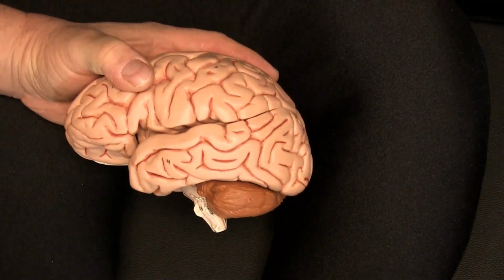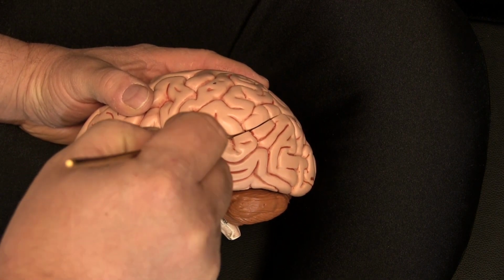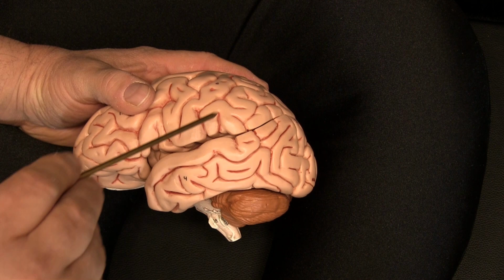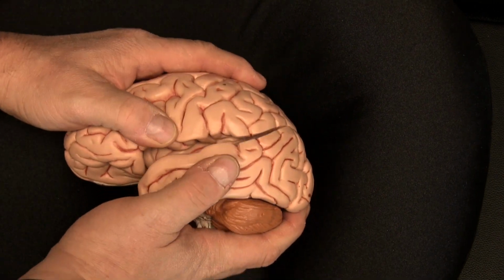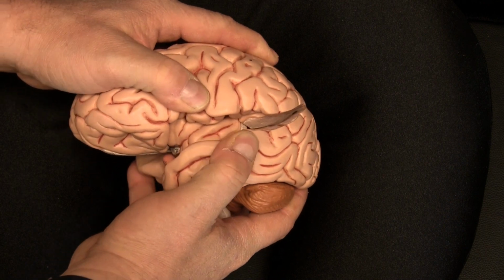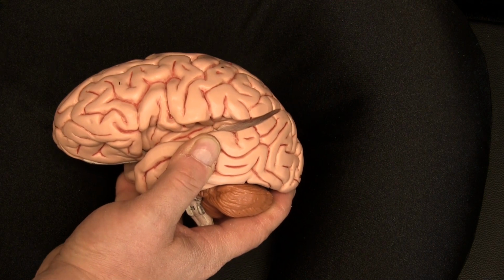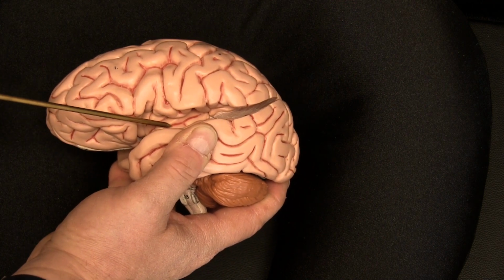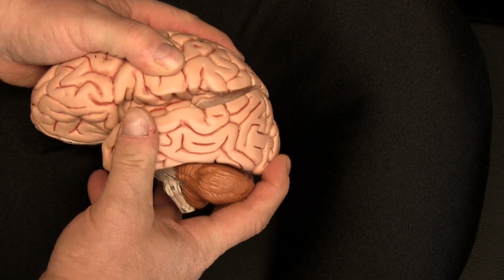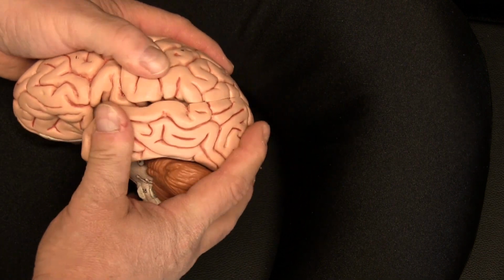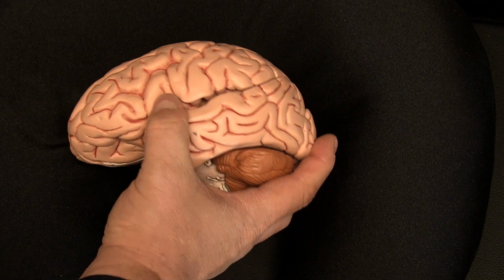Flipping to this side, we can see that there is a large lateral fissure separating the temporal lobe from the parietal and frontal. And there's actually a hidden lobe that we can get a peek at in this model that's overgrown by the frontal and temporal. And this is called the insular lobe. So the insular lobe is present, but on this model and in real life, you have to kind of pry the temporal lobe away from the parietal and frontal to get a good look at that insular lobe.